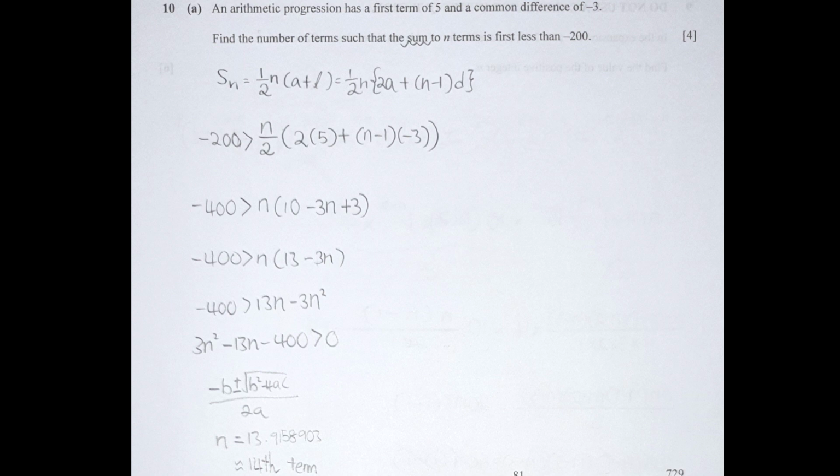And the other thing was the sum of n terms is less than negative 200. The formula that I've written down over here is available in your exam. It's just at the first page that we went through earlier.